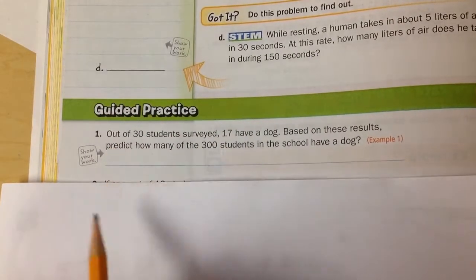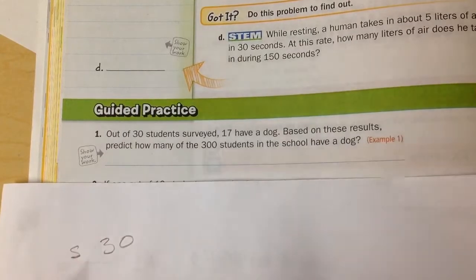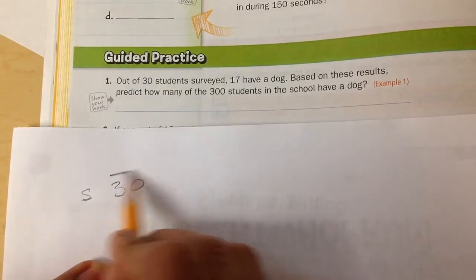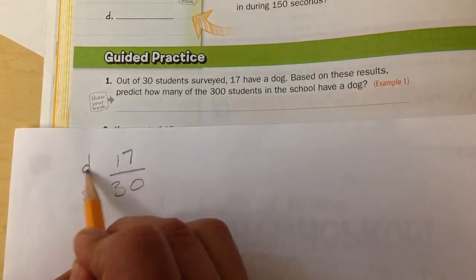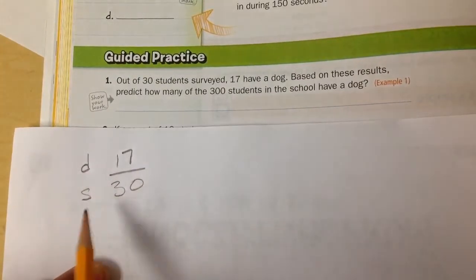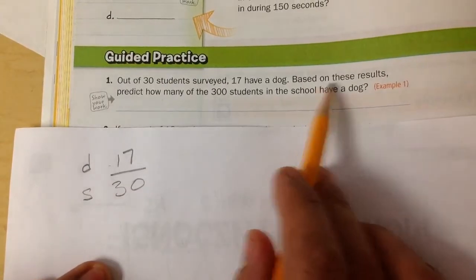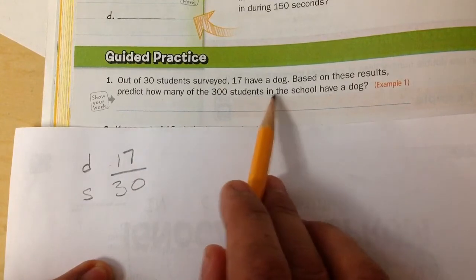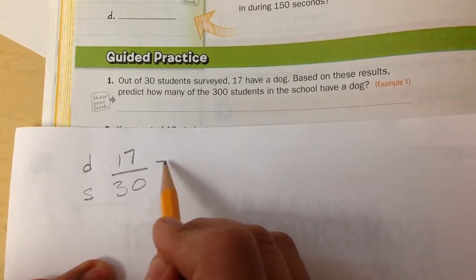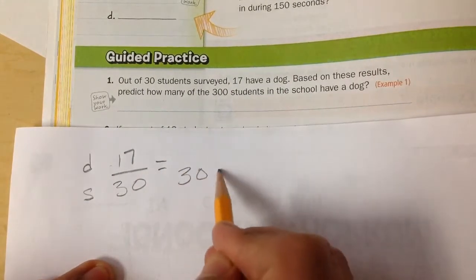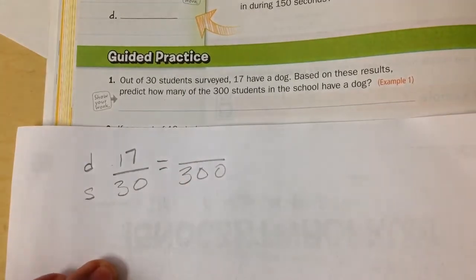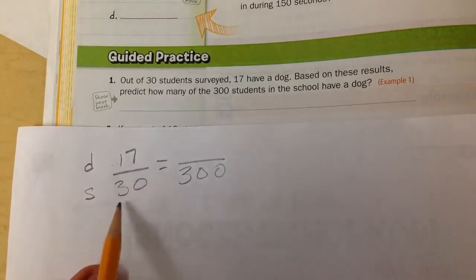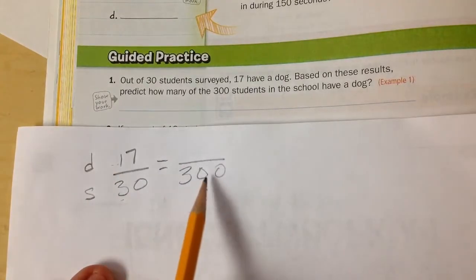So the first step is we have to set these up. Out of 30 students, 17 have dogs. So 17 out of 30, so for every 30 students, there's 17 dogs. Based on these results, predict how many of 300 students in this school have a dog. What you're doing is setting up a proportion, but we're also going to set up an equation. We know that there are 17 dogs to 30 students. What's it going to be like if there's 300?